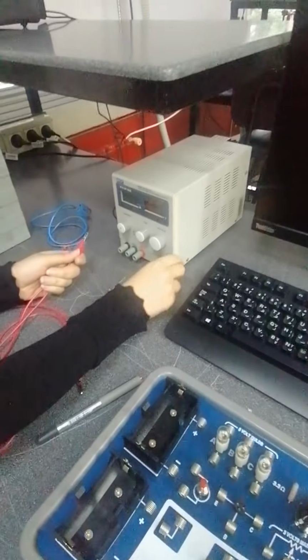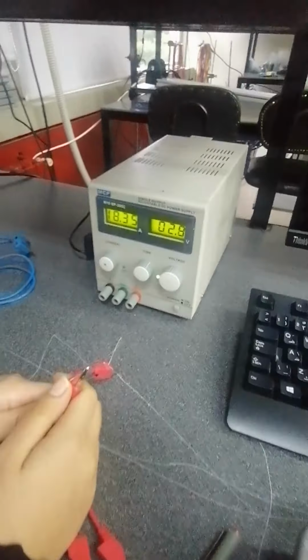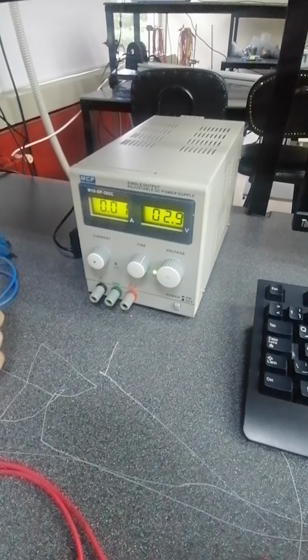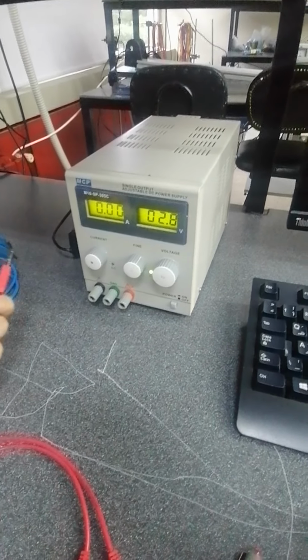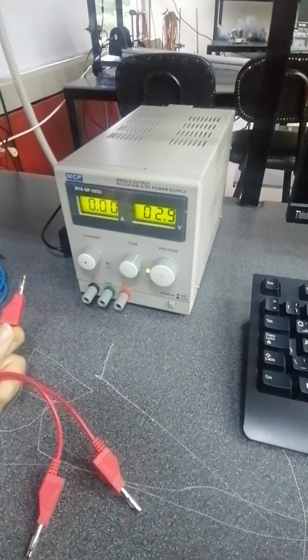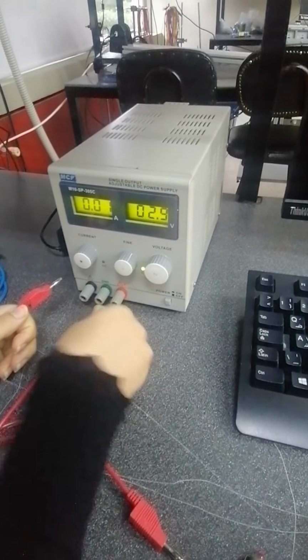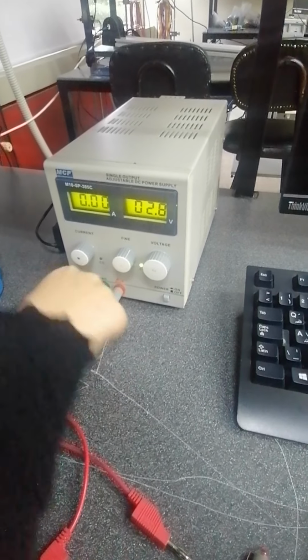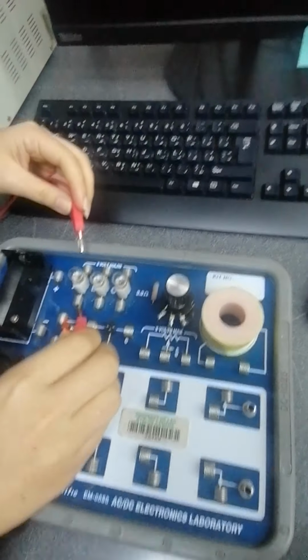So in the first part, we need to make sure that the voltage does not exceed 3 volts. The power supply is directly connected to the bulb.